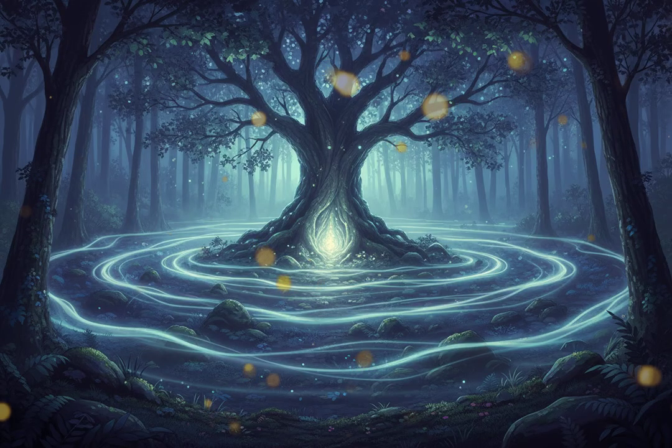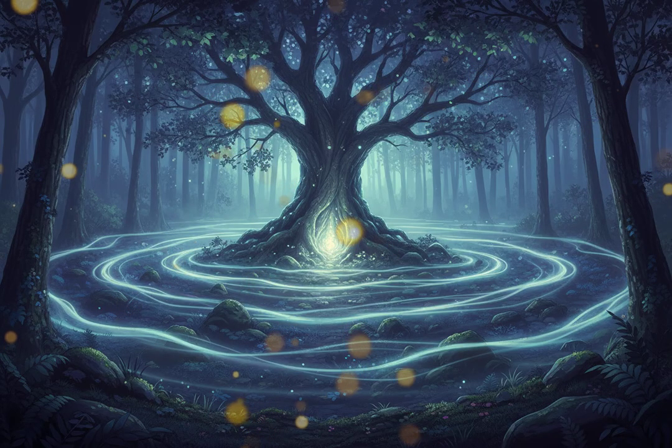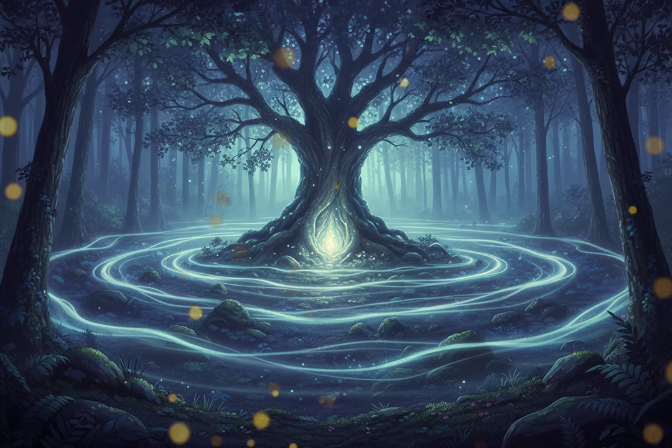The Wood Wide Web is not merely a concept. It is a testament to the ingenuity of nature. It illustrates how life can flourish through interconnectedness, a reminder that we are all part of a larger community.